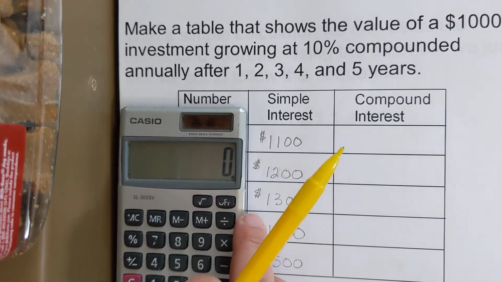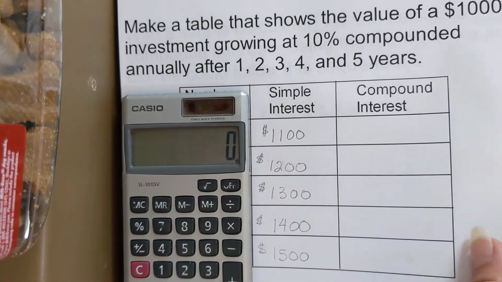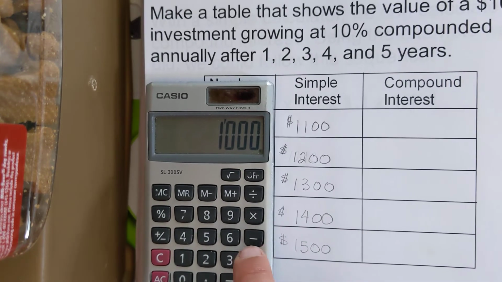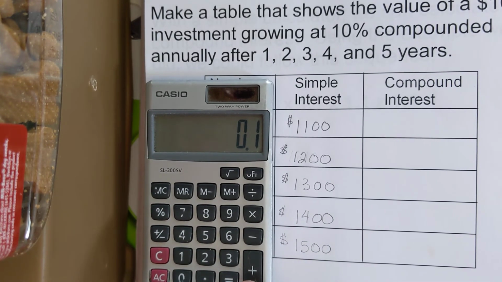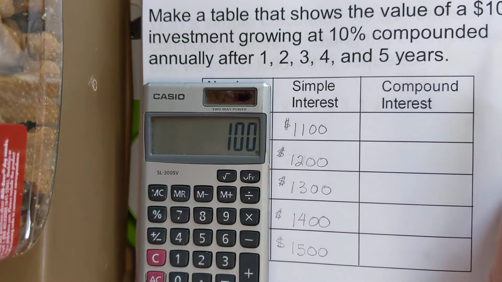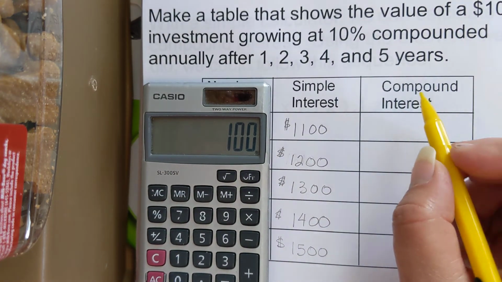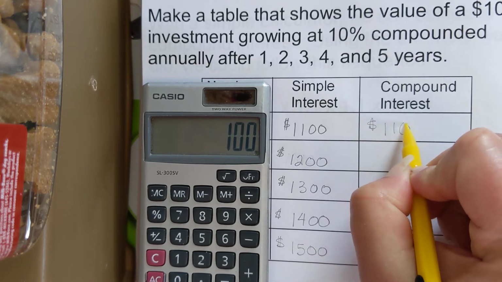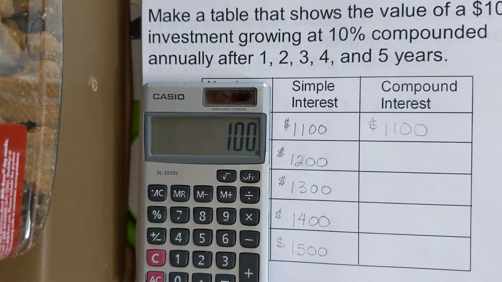So the compound interest, okay, we will take our $1,000 and multiply that by 0.1 because it's 10%, and that will give me $100. So I started with 1,000, add my 100, and I get $1,100. Okay, just like I had with my simple interest.